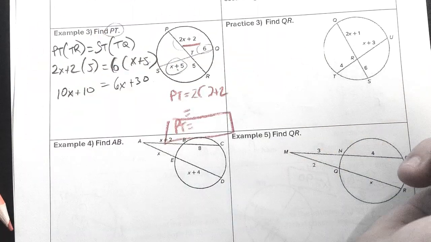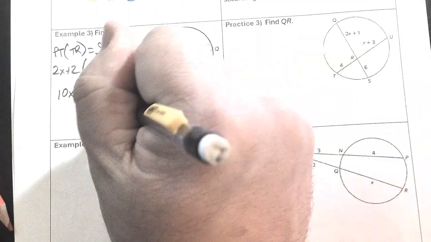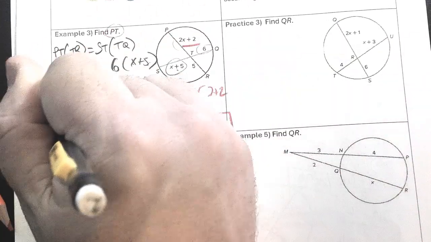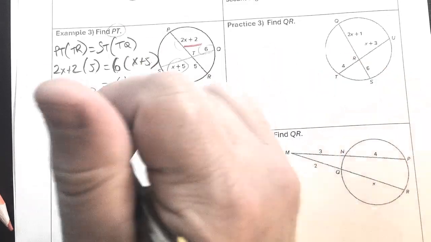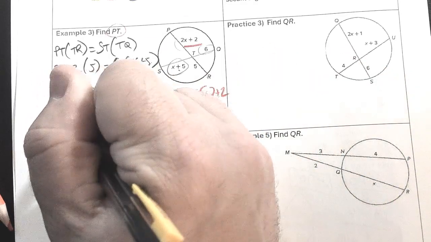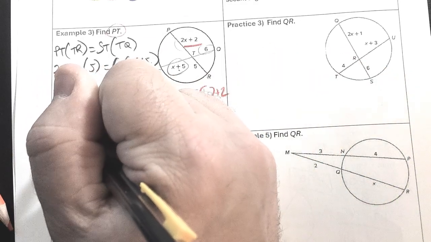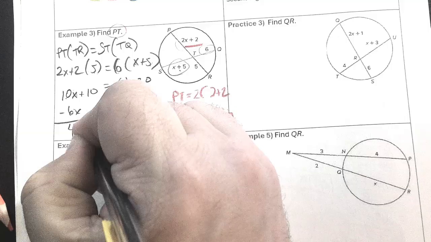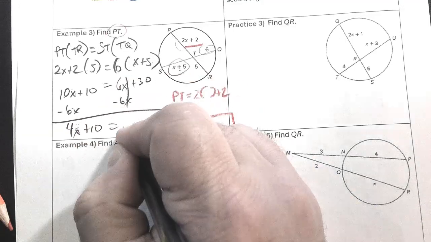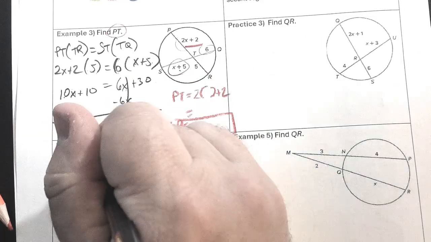Okay? Now, let's continue business as usual to solve for x. The 6x is smaller. These cancel. 10x minus 6x equals 4x. The plus 10 comes down. These guys are canceled. We got 30. So we're going to subtract 10.